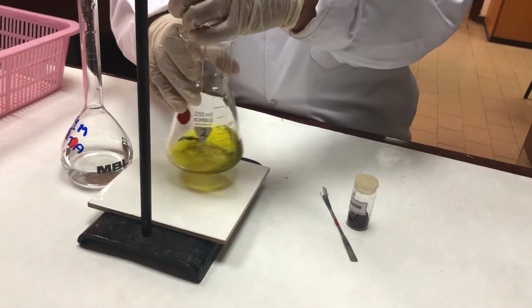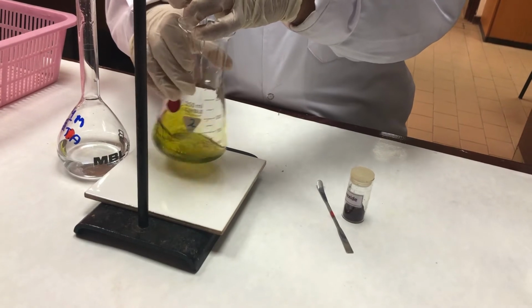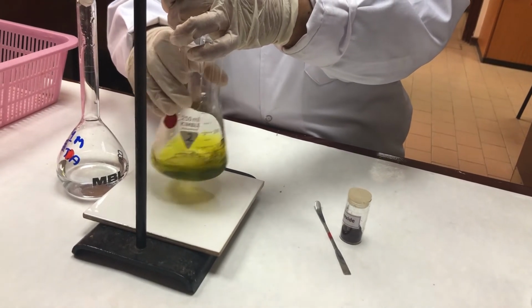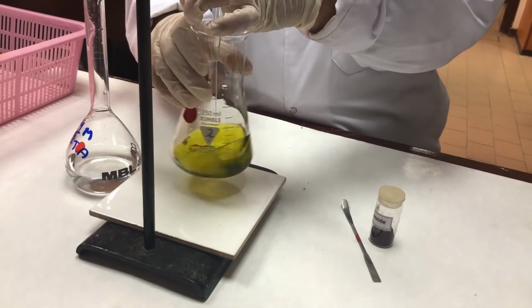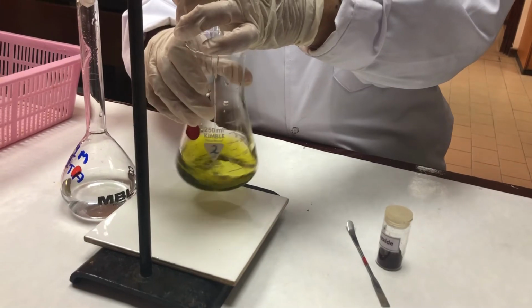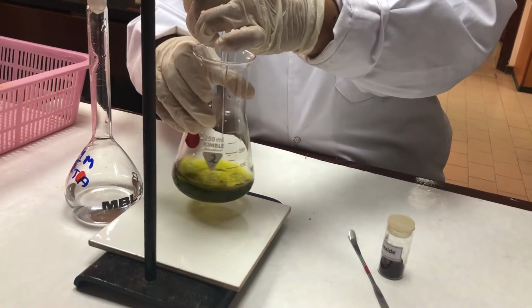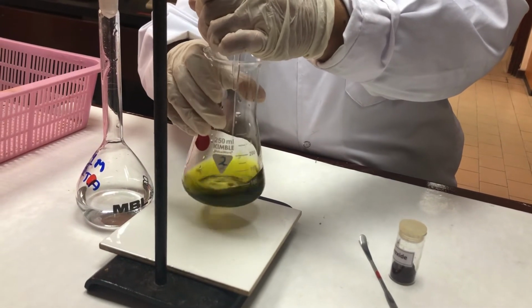You can see the changes in color. Finally, I should get a red wine color. This is my trial, so I'll be going very slowly because I don't know where my end point is.